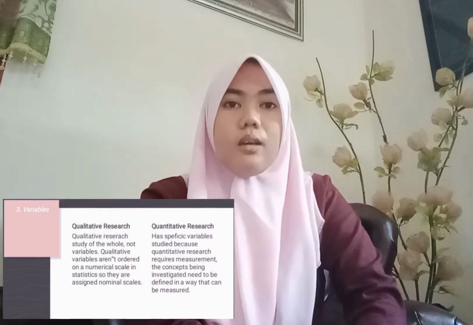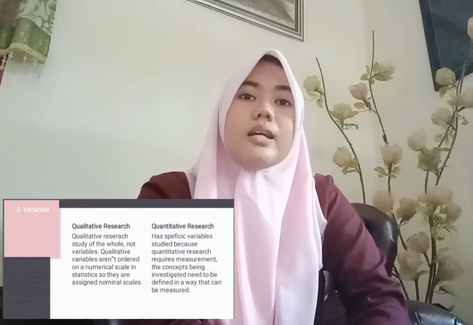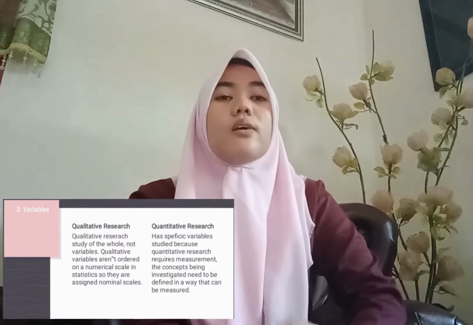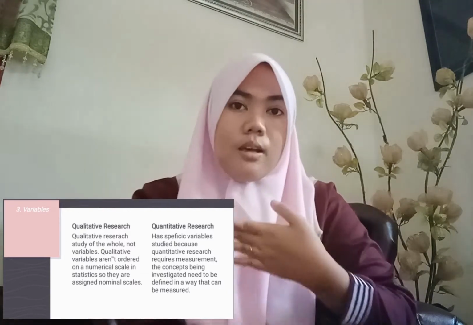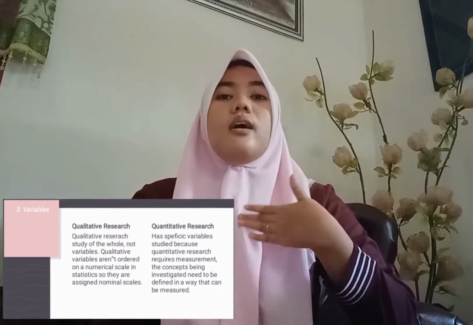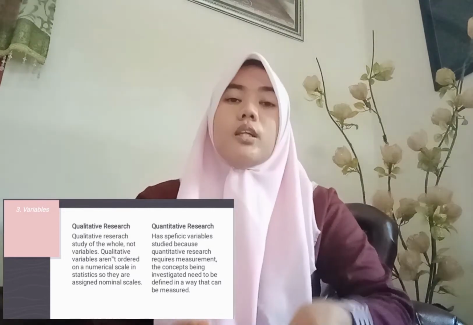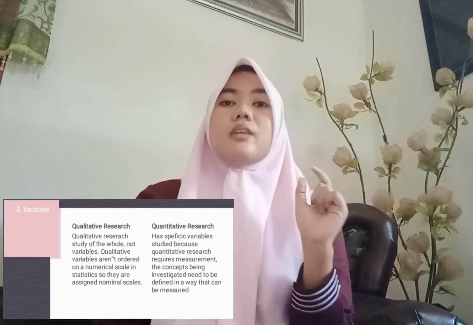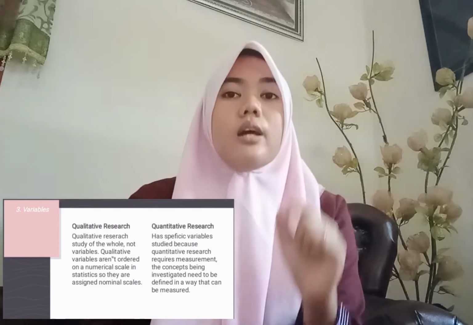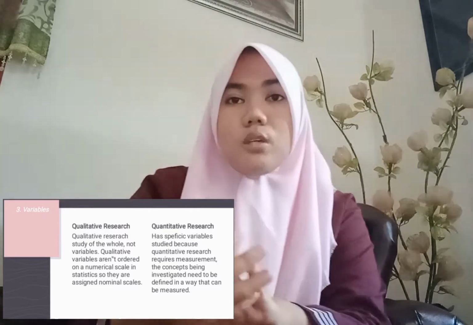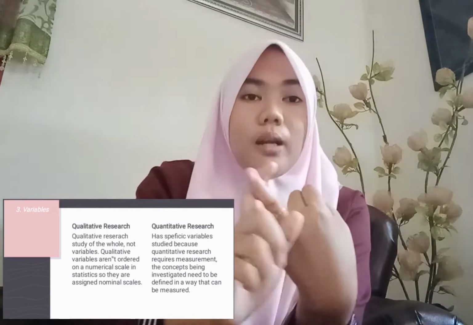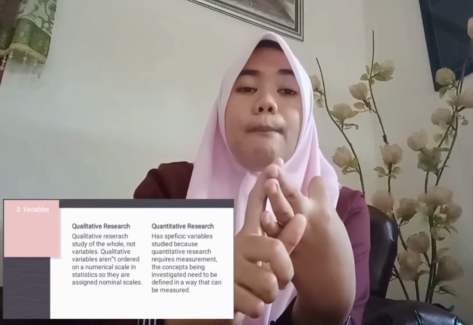The third is variables. Qualitative research studies the whole, not variables. Qualitative variables aren't ordered on a numerical scale in statistics, so they are assigned nominal scales. Quantitative research has specific variables studied because quantitative research requires measurements. There are 4 types of quantitative research variables. The first is dependent variables, the second is independent variables, the third is sample variables, and the last is extraneous variables.